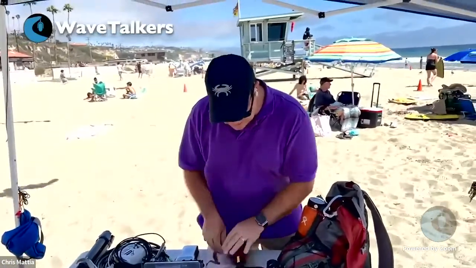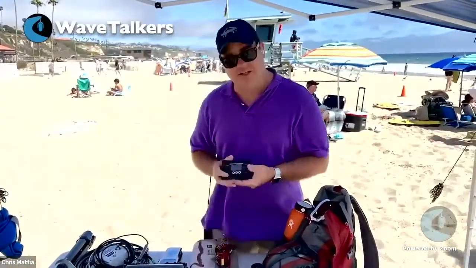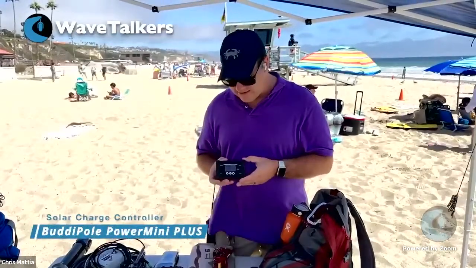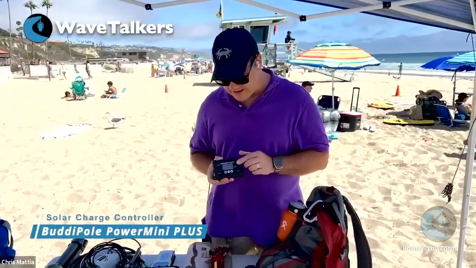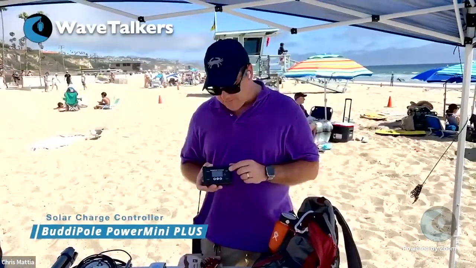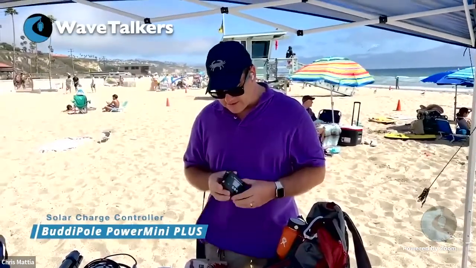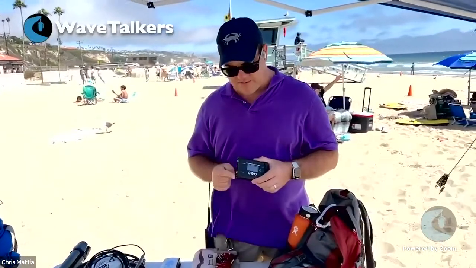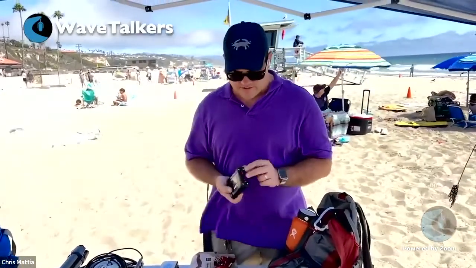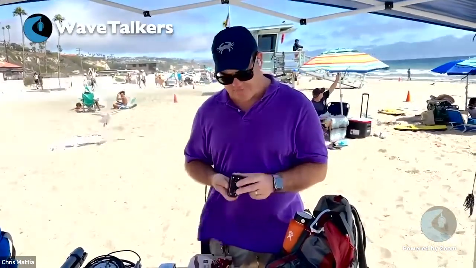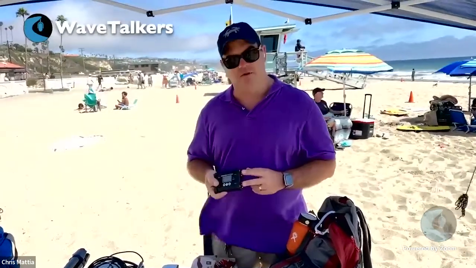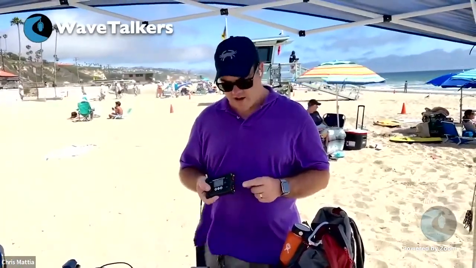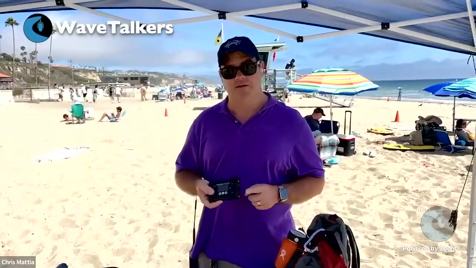Now, when you're running solar, you do want to make sure that you have a solar charge controller with you in order to make all of that work. I've got the Buddy Pole Power Mini Plus, and this is a really straightforward unit. You just plug the battery in here, plug the solar panels into the solar port. Then there are 2 ports on the side here that are both Powerpoles. These are the load ports. You'll be able to plug the radio in here. We'll also be able to plug our computer in here to provide enough power to run the computer as well. So all of that will be powered.